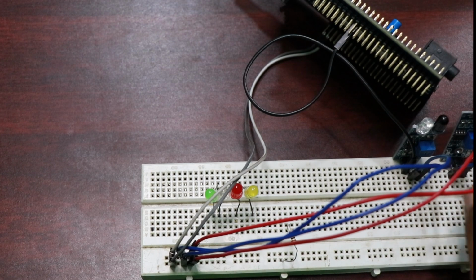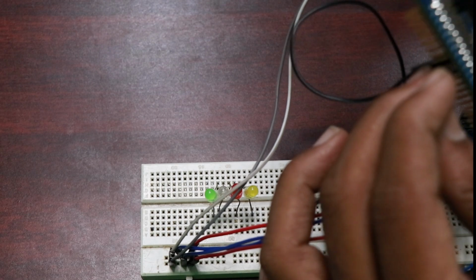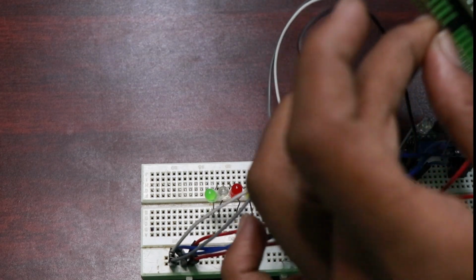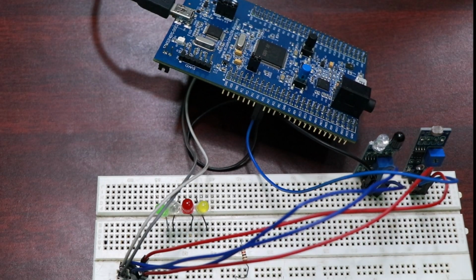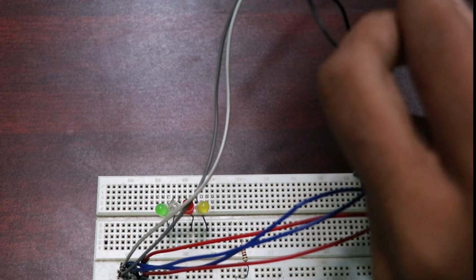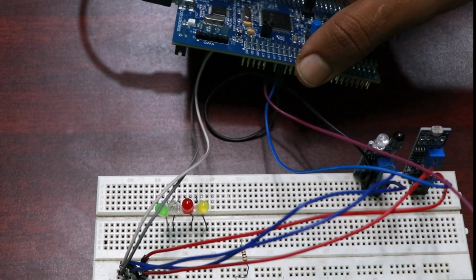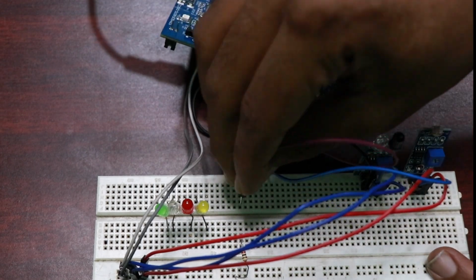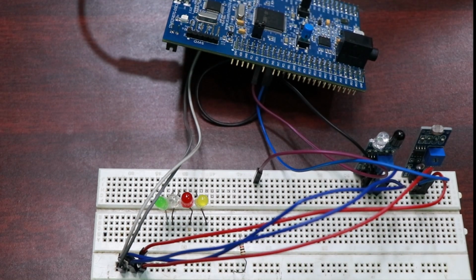The LDR output is PA5. Okay, we have PA5. So we have connected these. Then the remaining connection is you have to connect the LED with PA1. Okay. So we will connect PA1. Now we have connected PA1. Now we have to connect those with these LEDs.